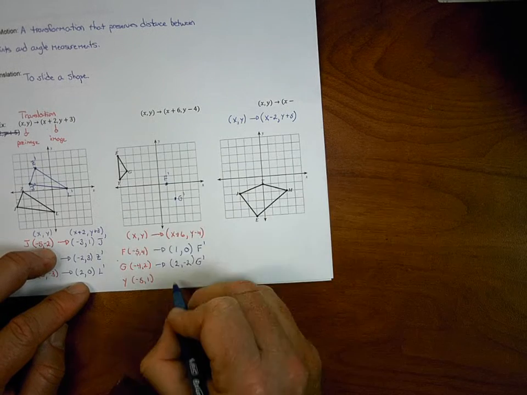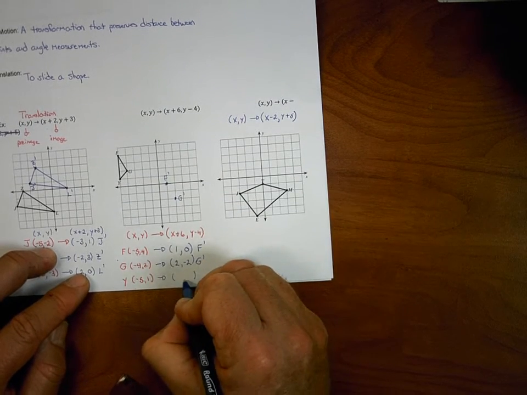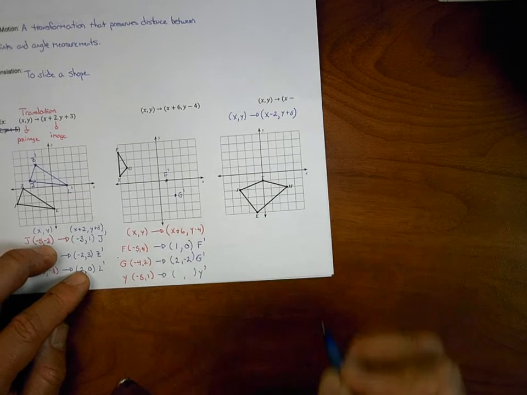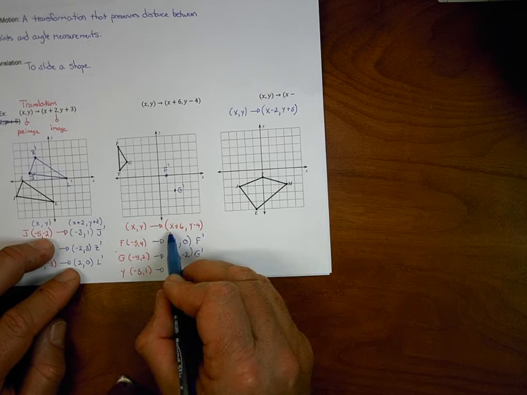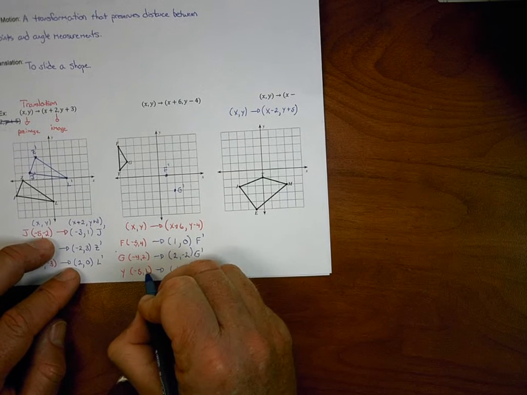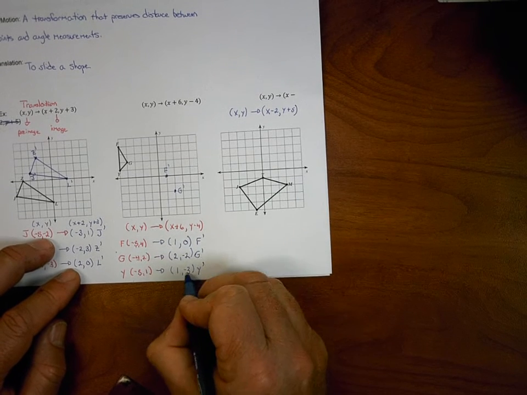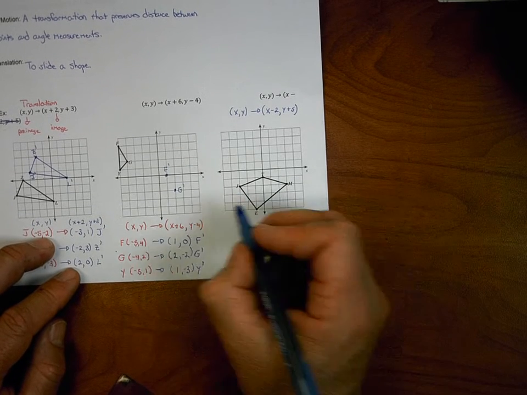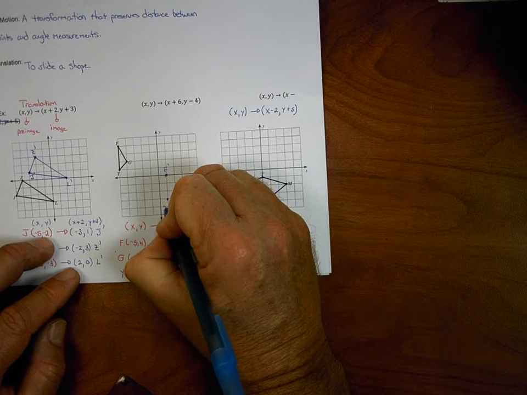And then I'm going to do the same for my Y to get my new coordinates, which would be my image, which we call Y prime. Okay, so I'm going to take my -5 of my Y, add 6 to it, so that'd be 1. Then I'm going to take my y value, which is 1, subtract 4 from it, so that would be -3. I'm going to plot that point and call it Y prime. Over 1, down 3, and you can see that Y prime is right here.